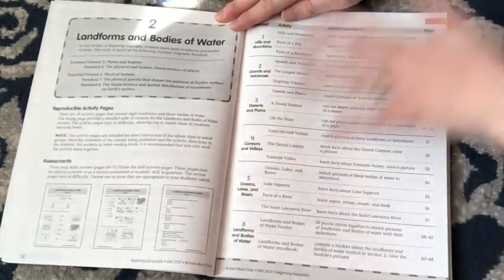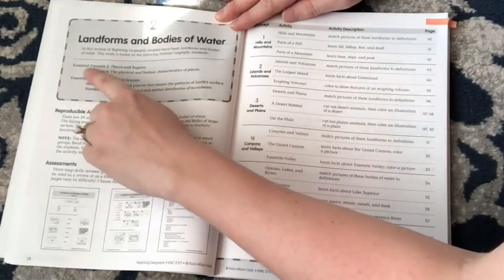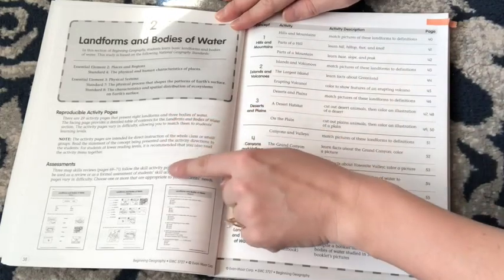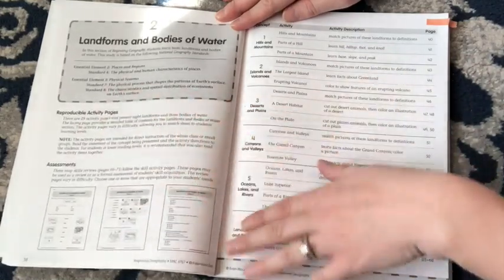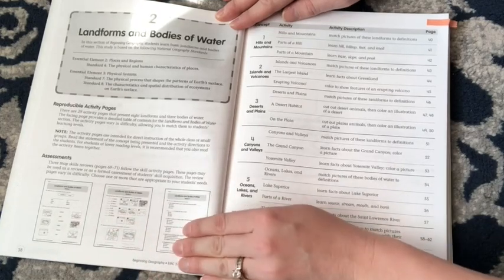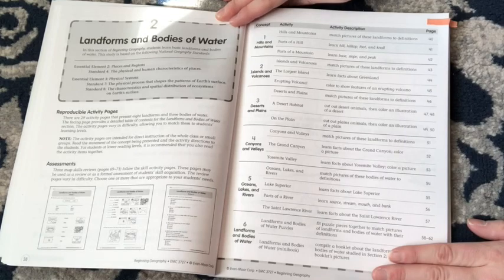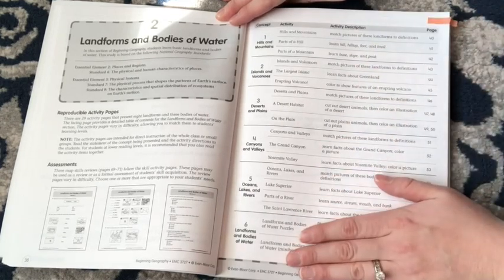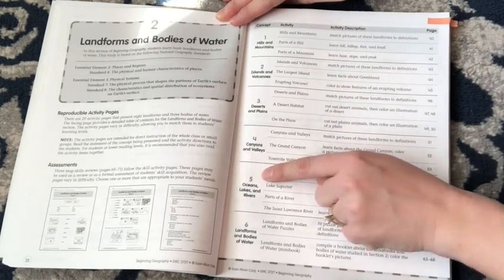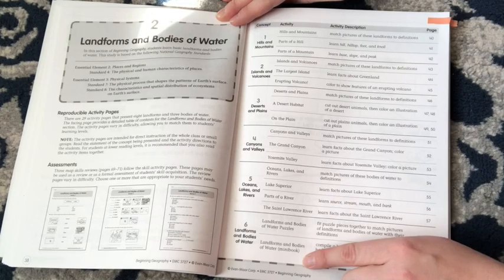You'll notice it's set up the exact same as the previous unit. So it tells you what the section is about, your essential elements, the standards you're going to cover. Reproducible activities, there are 29 activities. And then we have the assessments here at the bottom that you can then give your students. This unit is going to have 6 concepts that you're going to cover. Most of the concepts have 3. Oceans, lakes, and rivers has 4, and then landforms and bodies of water has 2.